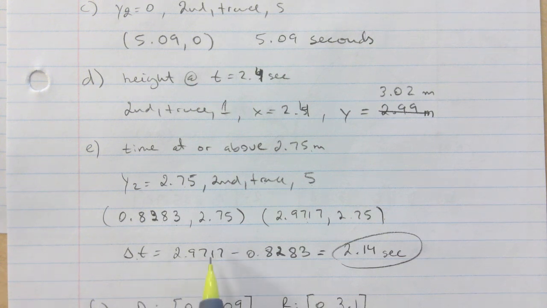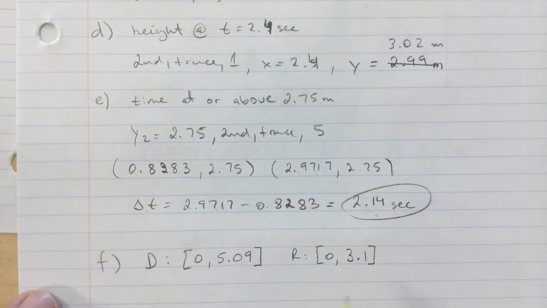And then delta time would be subtracting these 2 instances, on its way up and on its way down. It happened between that time, so it's 2.14. So the domain is this to this, and the range is obviously to the max there. And that is it.